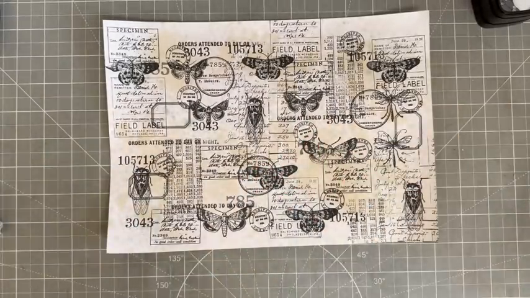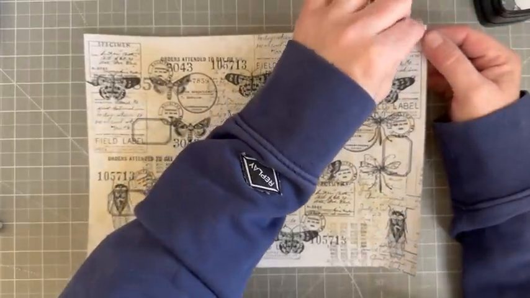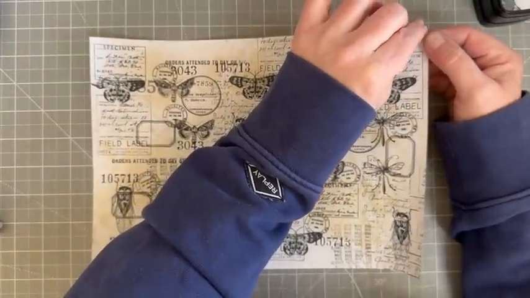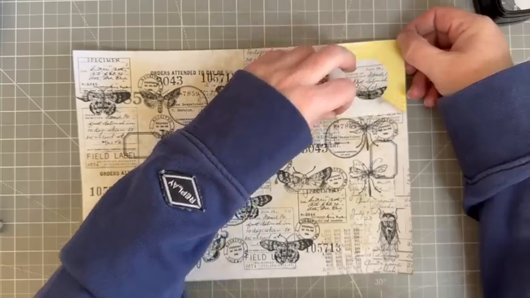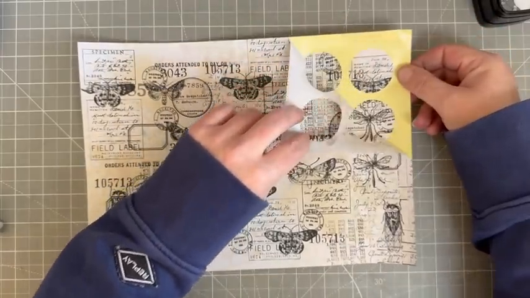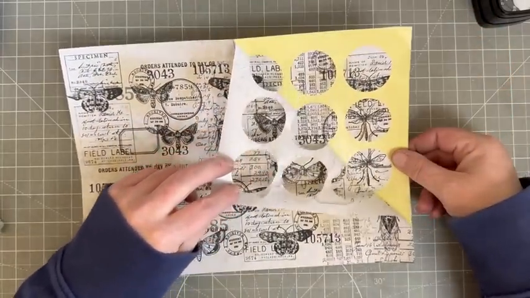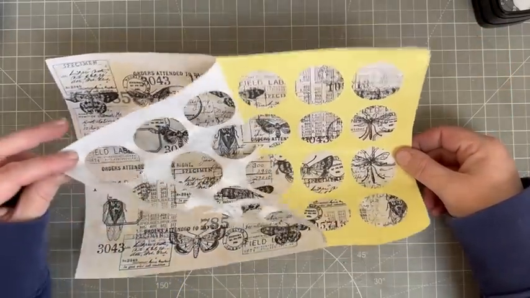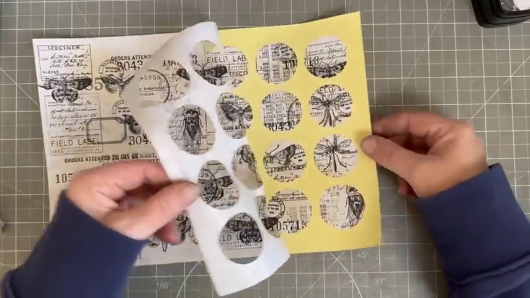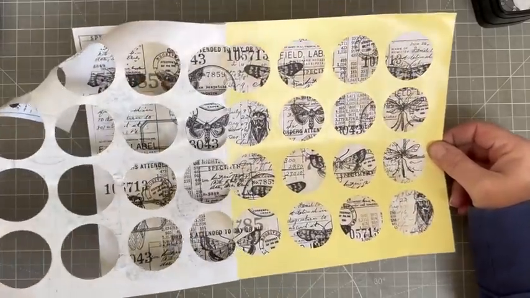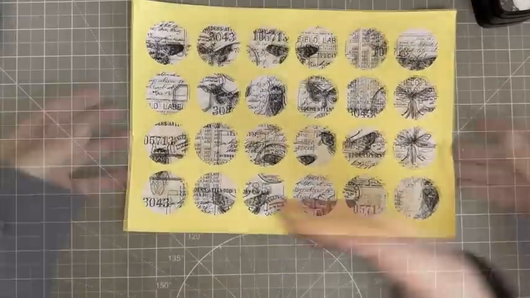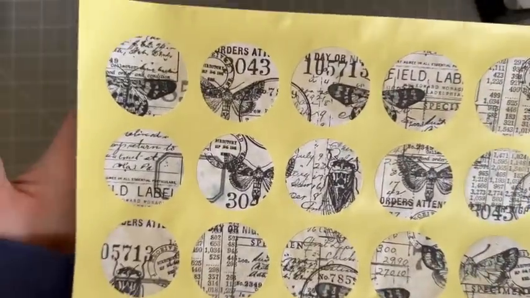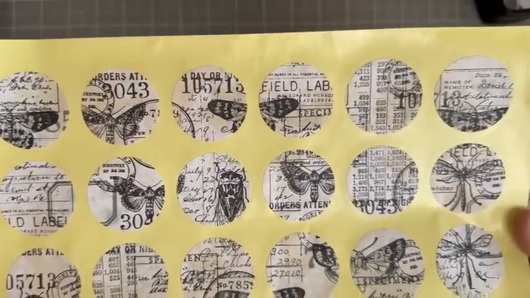So now what we're going to do is we're just going to peel back the corner and leave the round circles down. Just like that. Away, but look at what we have.